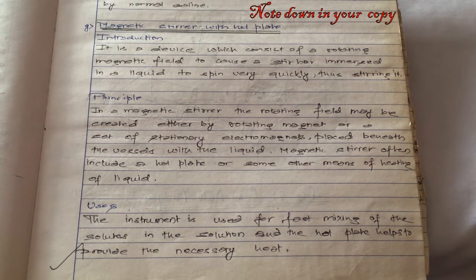Talking about the principle, in a magnetic stirrer, the rotating field may be created either by a rotating magnet or a set of stationary electromagnets placed beneath the vessel with the liquid. Magnetic stirrers often include a hot plate or some other means of heating the liquid. Talking about the uses of the magnetic stirrer with a hot plate, the instrument is used for fast mixing of solutes in the solution, and the hot plate helps to provide the necessary heat.